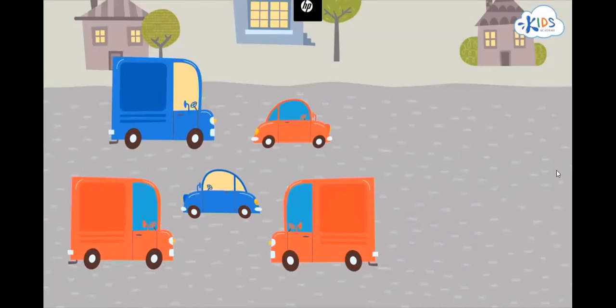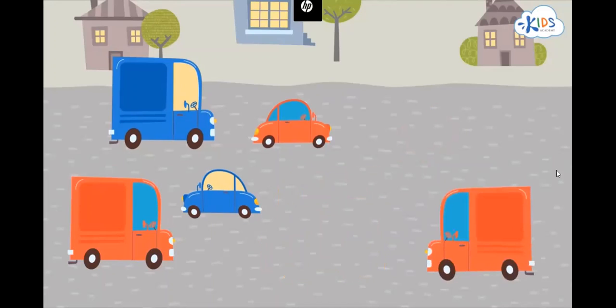First, let's sort by color. Let's find all of the red cars. Let's start by looking at the cars. We'll be able to find the red ones easily. Here's one. This is a big red car. Right now, I only care that it's red. It doesn't matter what size it is because we are sorting by color. We can put it in the group of red cars. Let's find the other red cars.